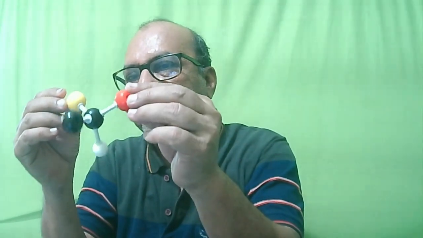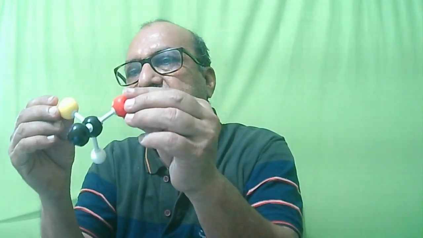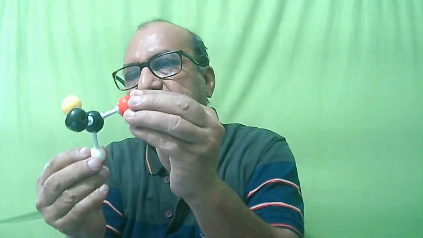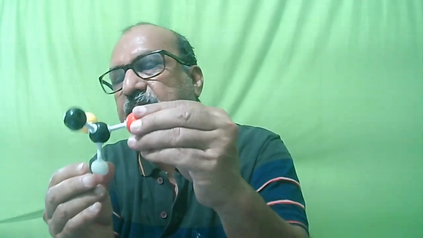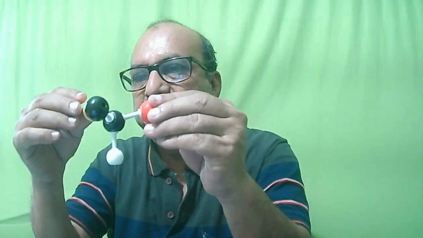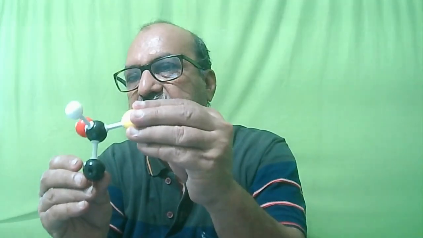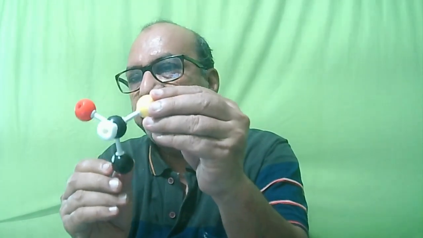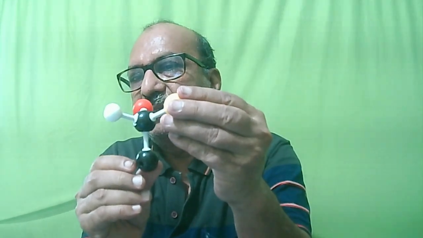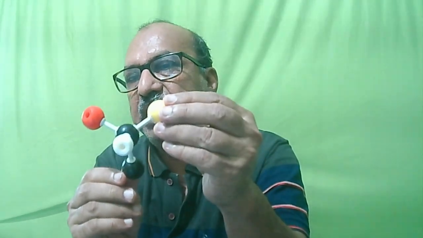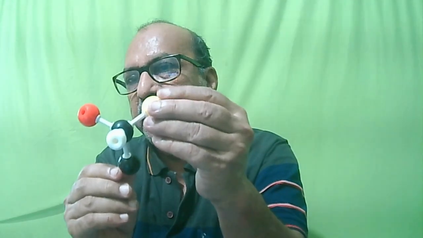Here the red and the yellow are pointing towards me, and the white and the black are going away from me. So if I make a 180-degree transformation like this, then the other 180-degree transformation also takes place simultaneously. That means two 180-degree transformations are allowed, and they actually give you the same equivalent structure, right?